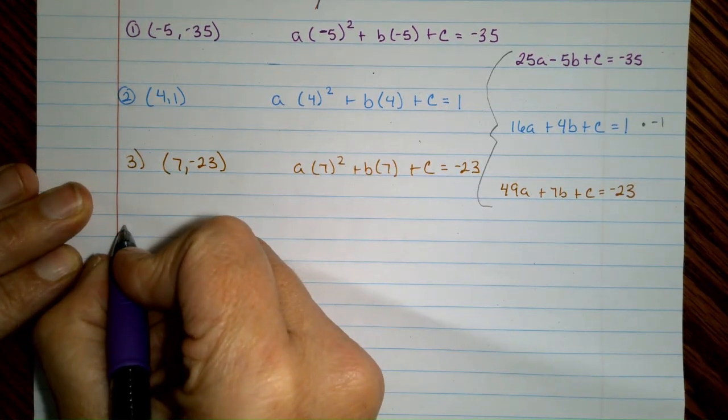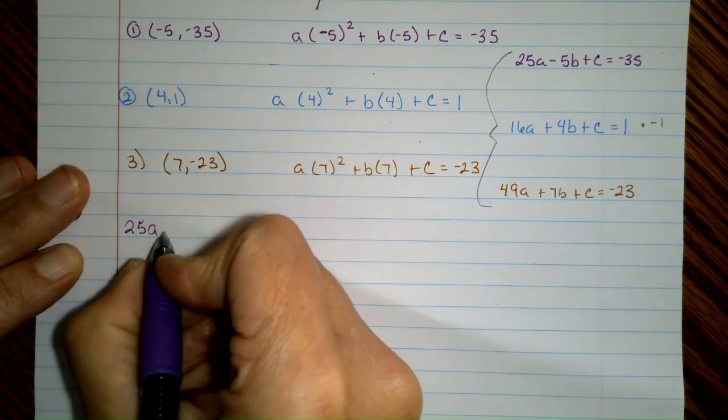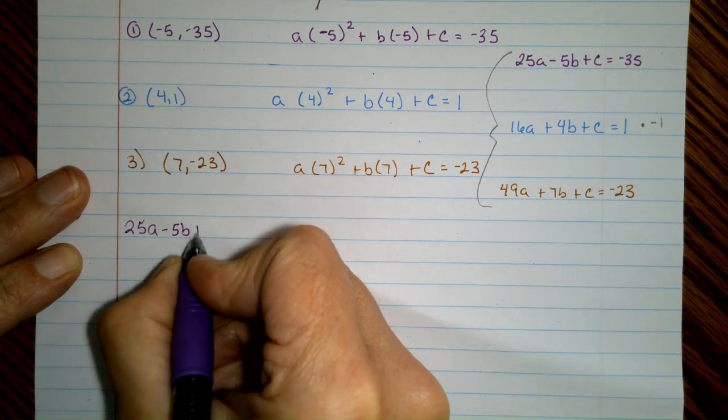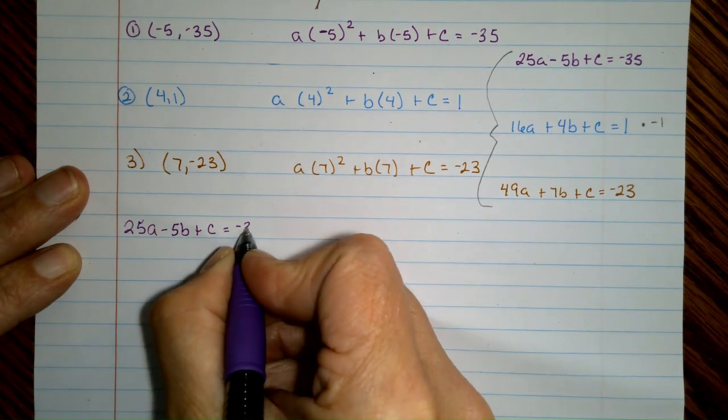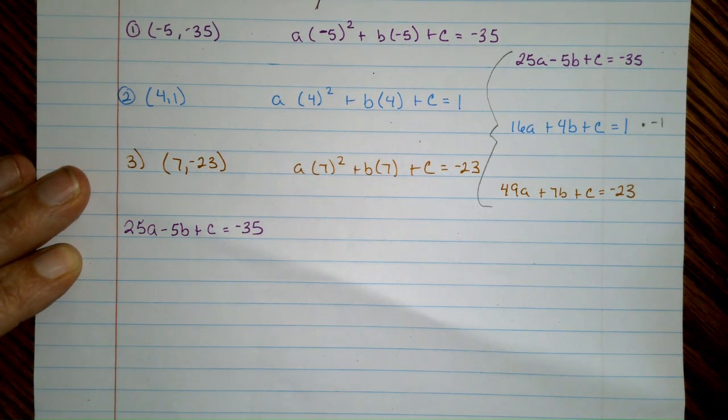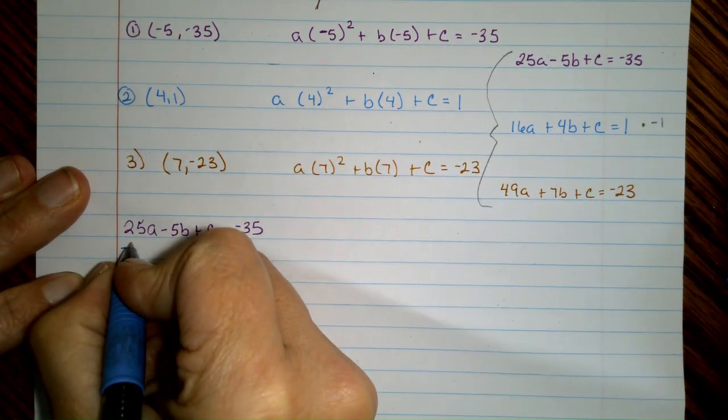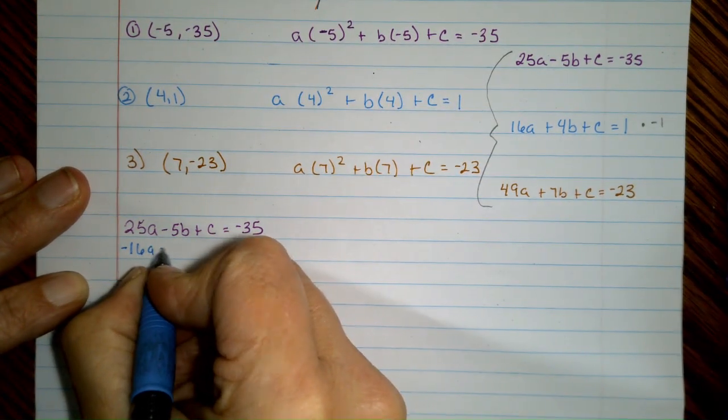So I'm going to write down the top equation. I'm trying to write really tight so I have space across the paper. Remember, I'm writing this down, but I'm multiplying it by -1.